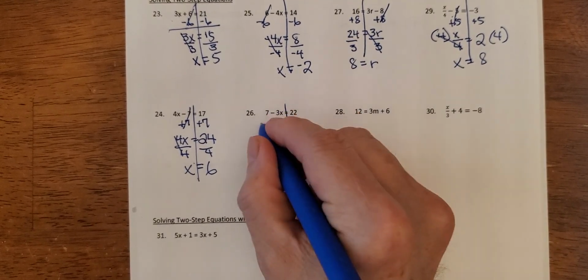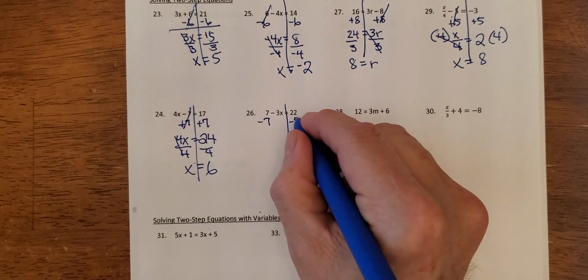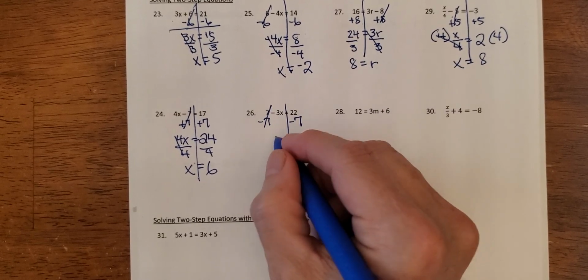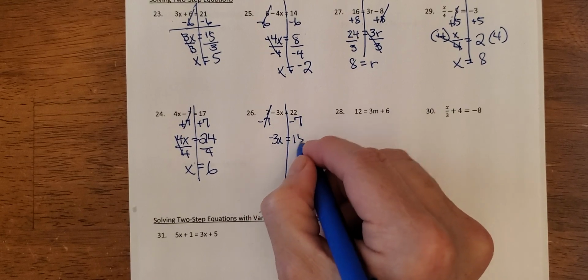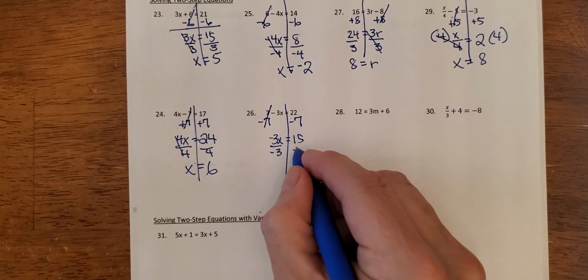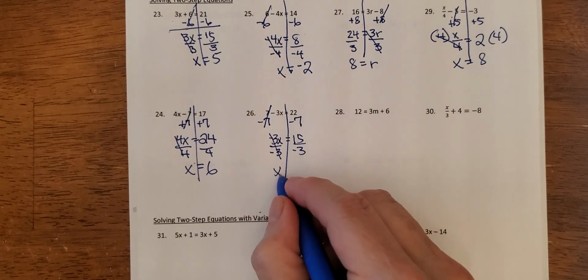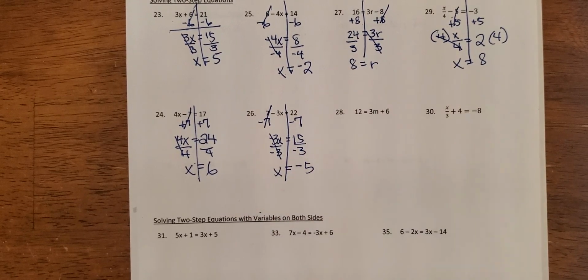Okay, so you can say minus 7, right? Mark that out. That's 0, right? If you add them, okay, you get negative 3x equals 15. Divide by negative 3 on both sides, right? You get x is equal to a negative 5, okay?